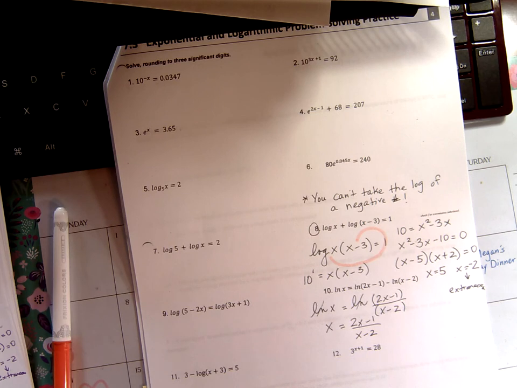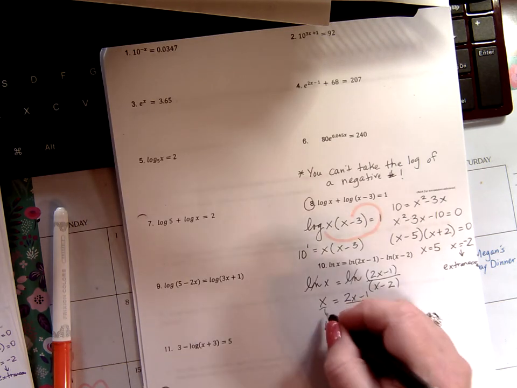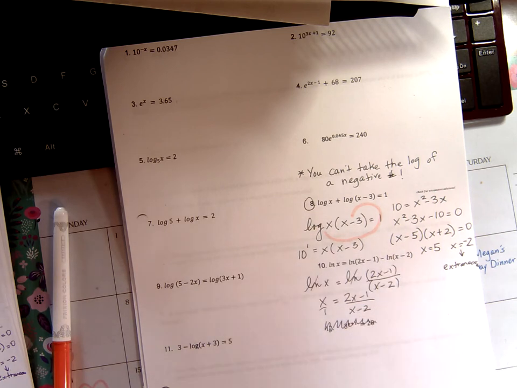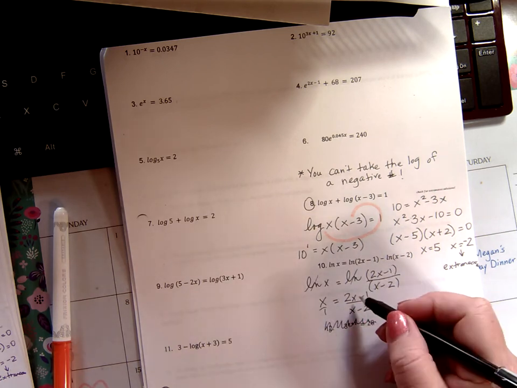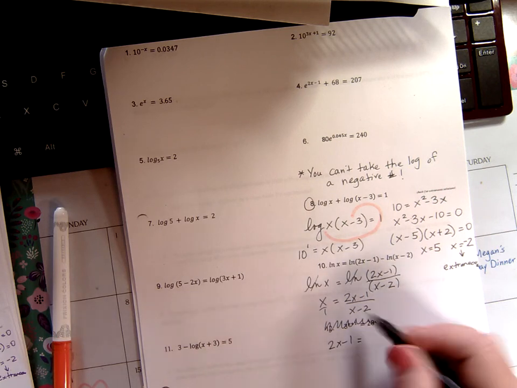I'm going to go into the space of number 12, just so you can see me writing. All right, take the x, put it over 1, cross multiply, however you want to look at that, but I tend to think cross multiplying. So 2x minus 1 times 1 is 2x minus 1. X times x minus 2 is x squared minus 2x.